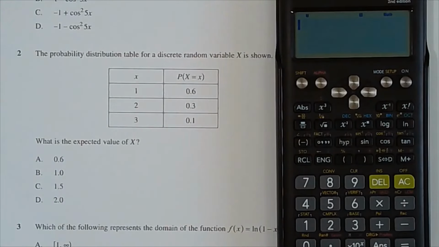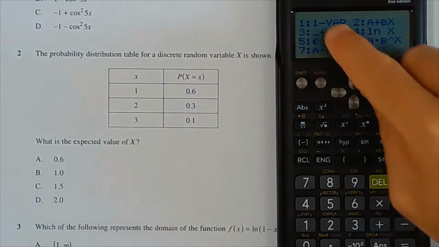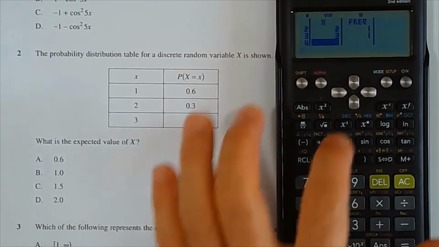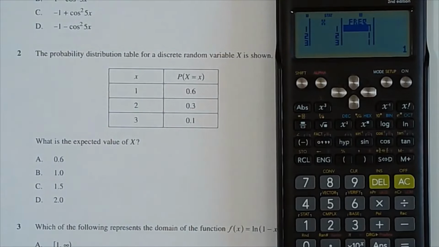One way to answer this question is to use the stat mode on your calculator. So press mode, stat, and 1 var, so number 1, and just make sure that the frequency column is enabled. What I'll do is type in the first column, 1, 2, 3, which are the scores, and then the probability that those scores will occur: 0.6, 0.3, and 0.1.